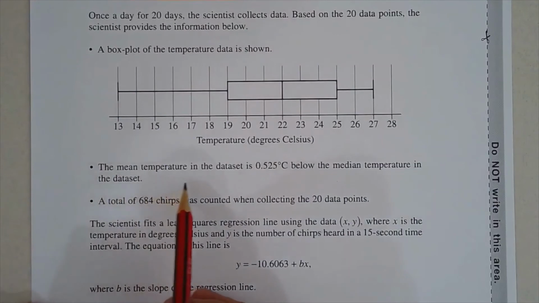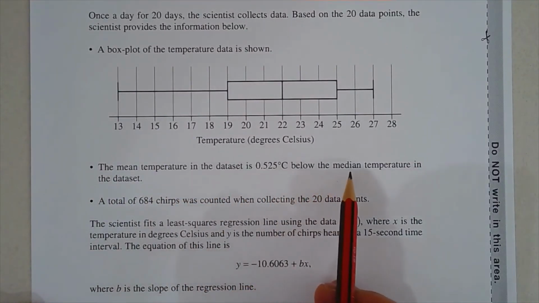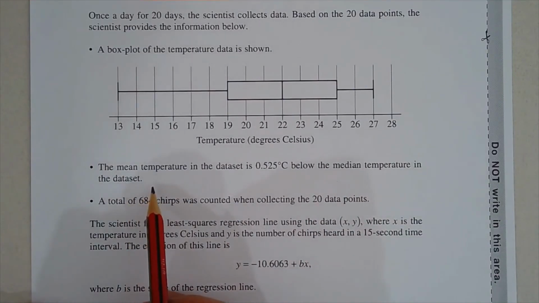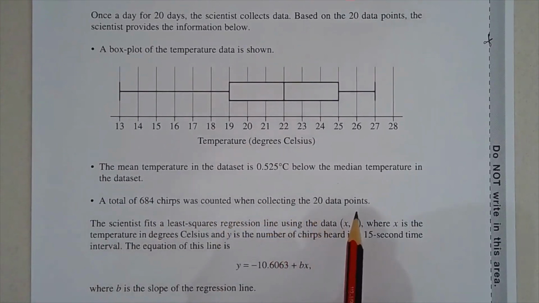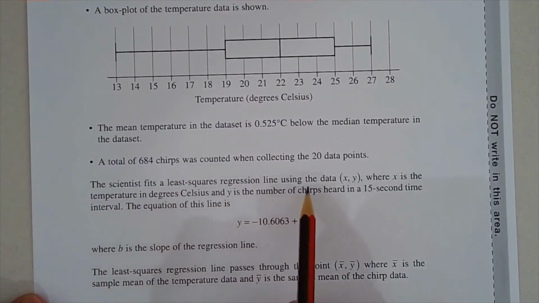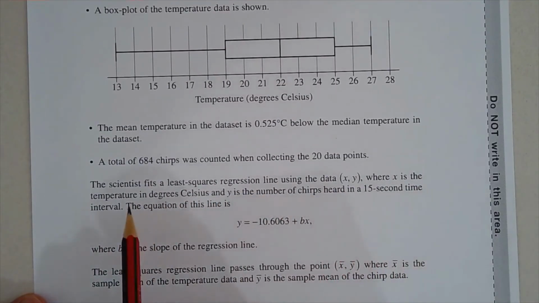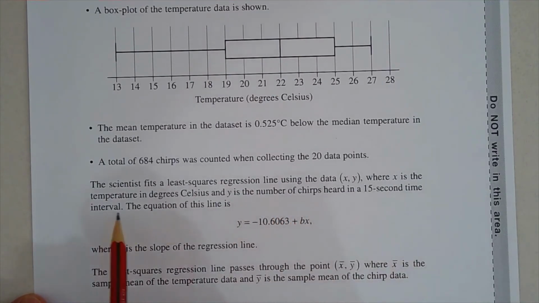The mean temperature in the data set is 0.525 degrees Celsius below the median temperature in the data set. A total of 684 chirps was counted when collecting the 20 data points. The scientist fits a least squares regression line using the data x, y, where x is the temperature in degrees Celsius and y is the number of chirps heard in a 15-second time interval.